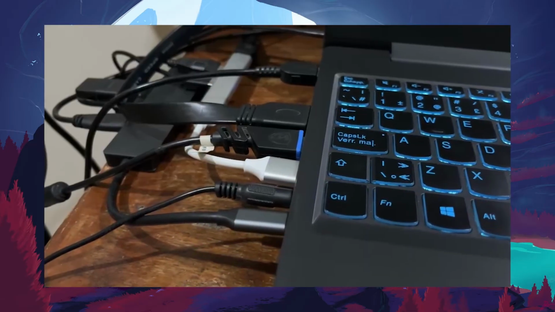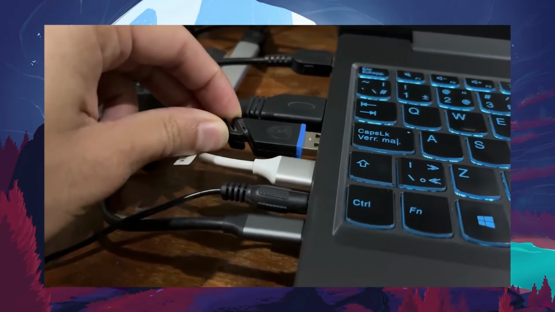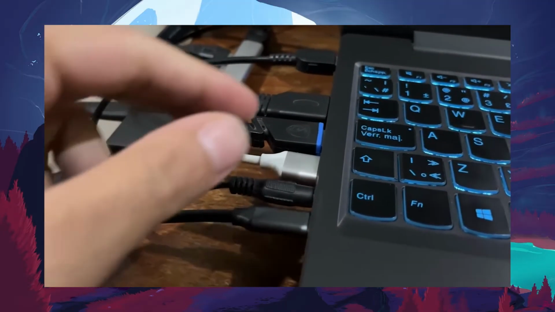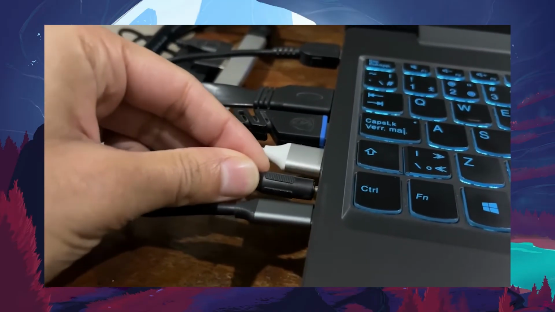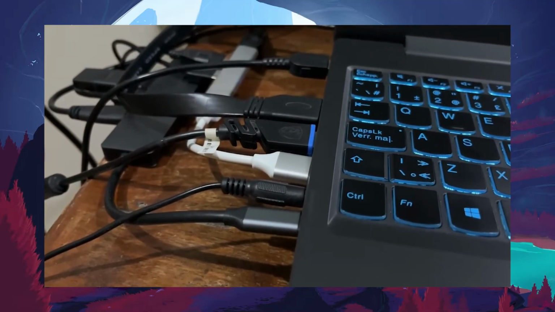First, make sure your headphones are properly connected to your computer. If you're using wired headphones, check the headphone jack or USB port and ensure the connection is secure. If possible, try plugging them into a different port to rule out any physical issues. If you are using wireless headphones, double check that they are paired correctly with your PC.